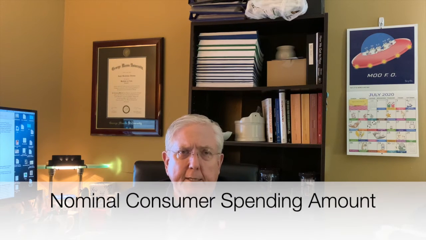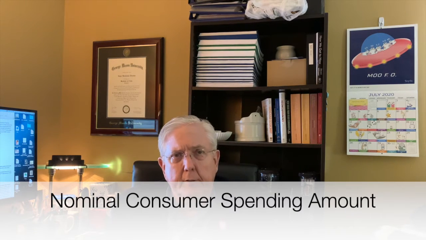To calculate the consumer price index, we first have to come up with a nominal consumer price amount. And I told you how we do that. We have our basket of goods, we get the current prices for those, and the quantities. We multiply that all out, and we have a total amount of goods and services that we spend on today. If we then go back in time and calculate those nominal basket of goods prices for different years, we have a whole bunch of nominal values.